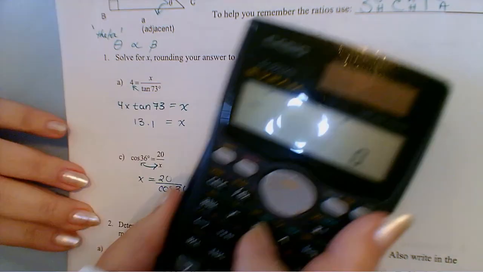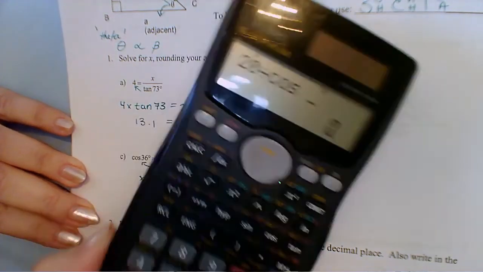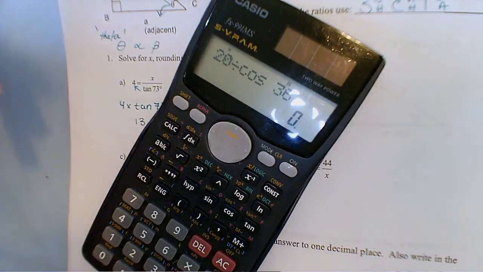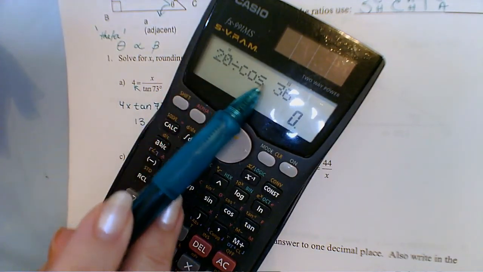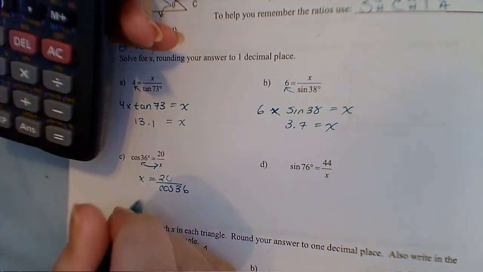In your calculator, you go 20 first, then the divide button, and then in my case, cos 36. In some of yours, it's going to be 20 divide 36 cos. Press equals. 24.7 is our answer.